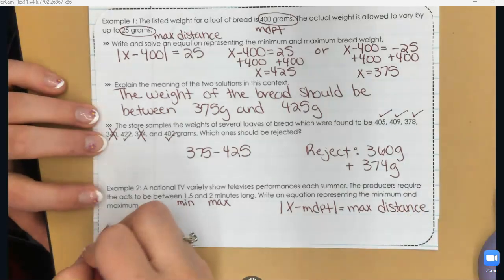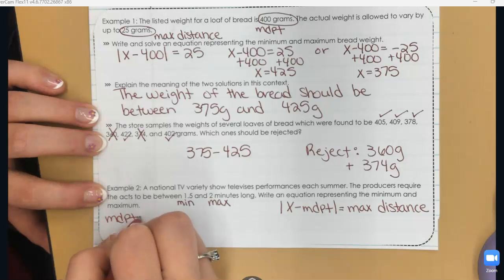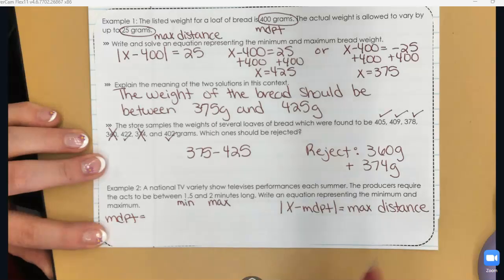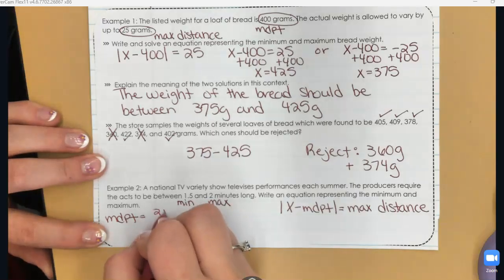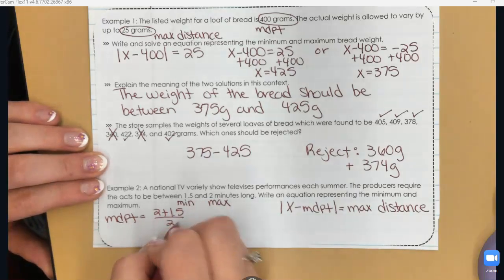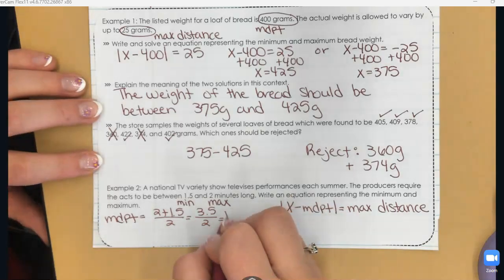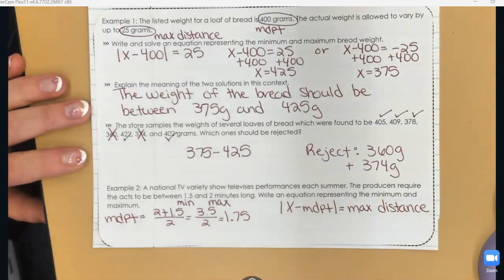First, to find the midpoint, if you circle back up to where that definition was, it is the max plus the min divided by 2. So my max is 2, my min is 1.5. That becomes 3.5 divided by 2, which is 1.75. So there's my midpoint.